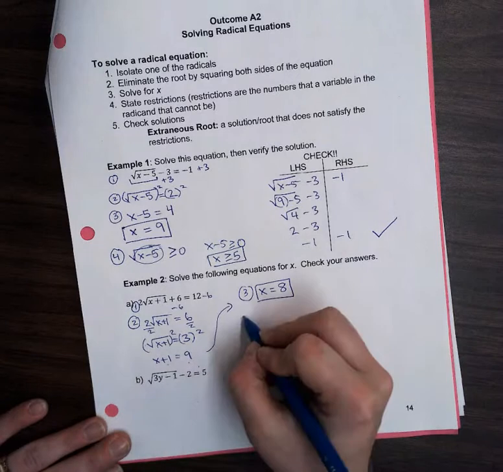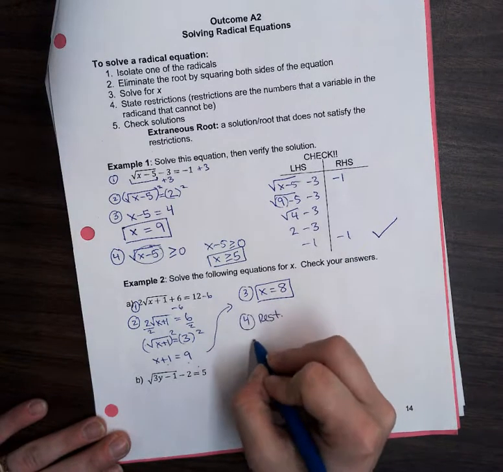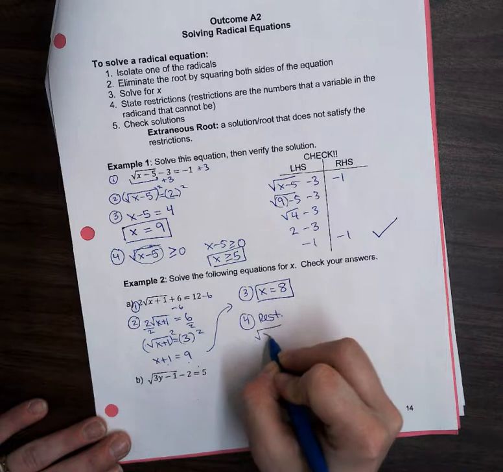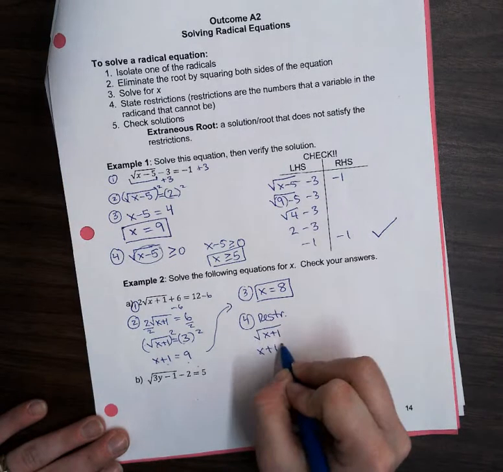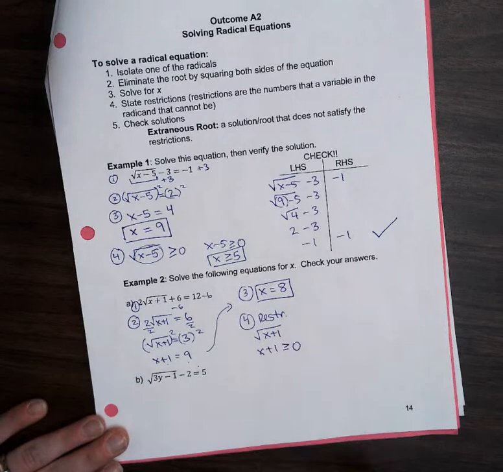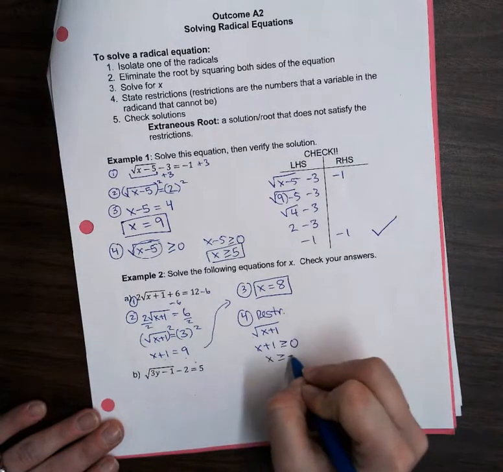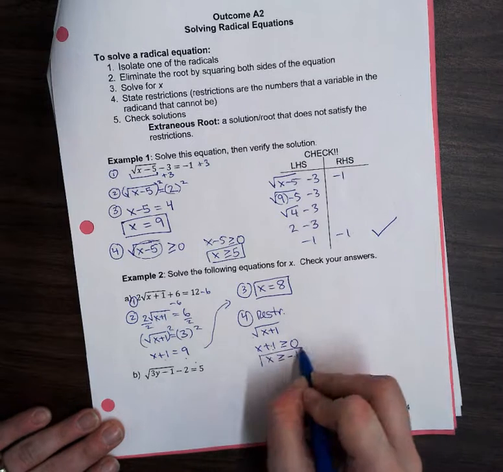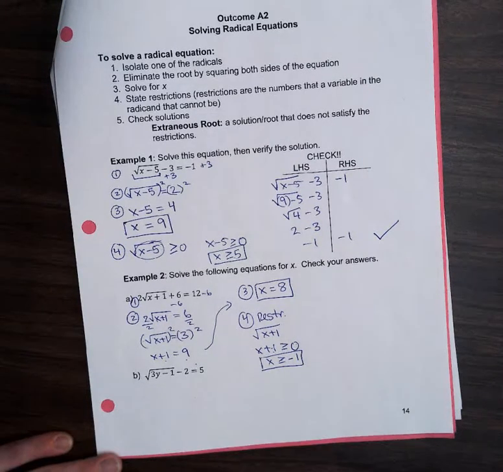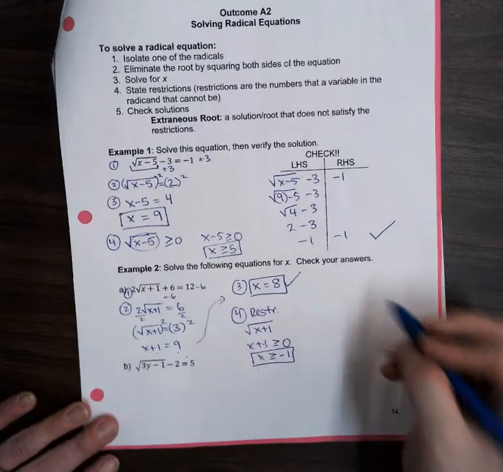Step 4 is the restrictions. So if I look at my square root, I've got the square root of x plus 1. So I know that x plus 1 has to be greater than or equal to 0. Which means that x must be greater than or equal to negative 1. I just subtracted 1 from each side. So my restrictions are x has to be greater than or equal to negative 1, which this works. So this would be an answer, but you must check.